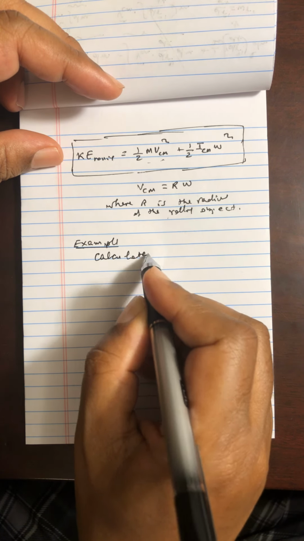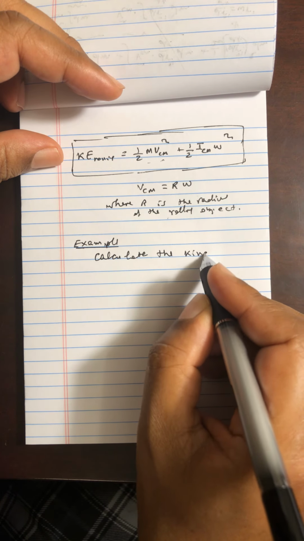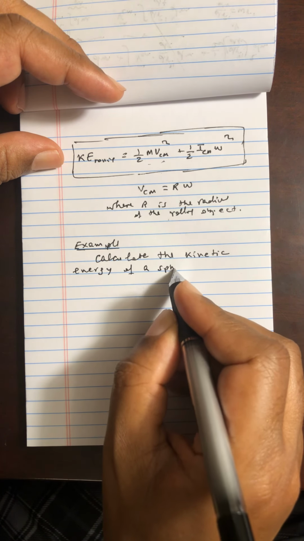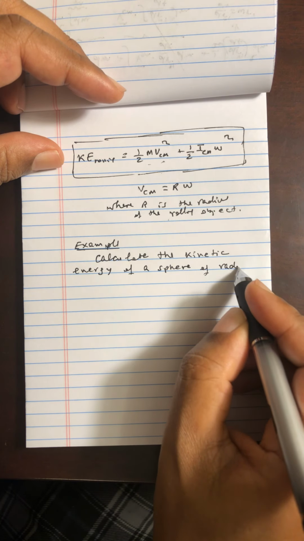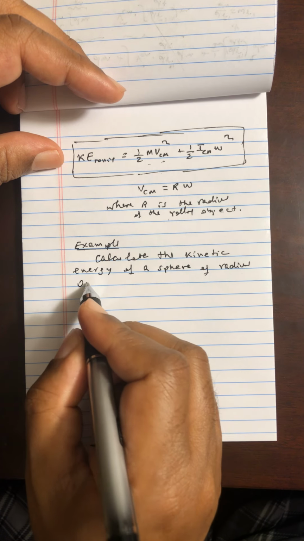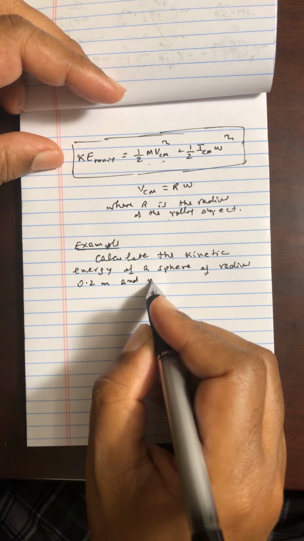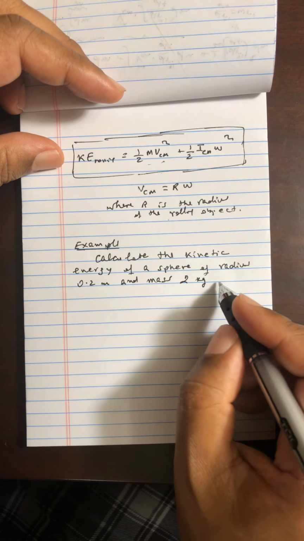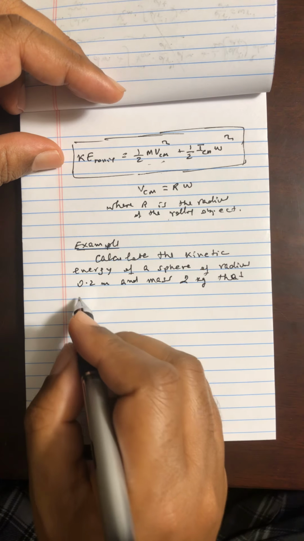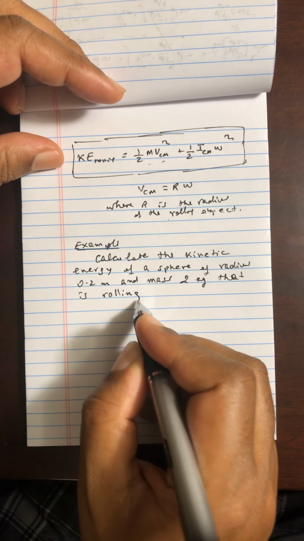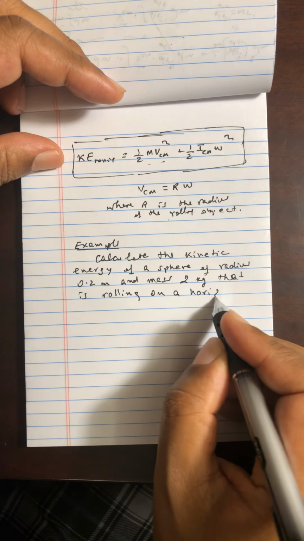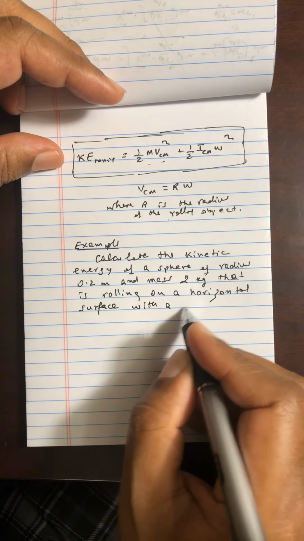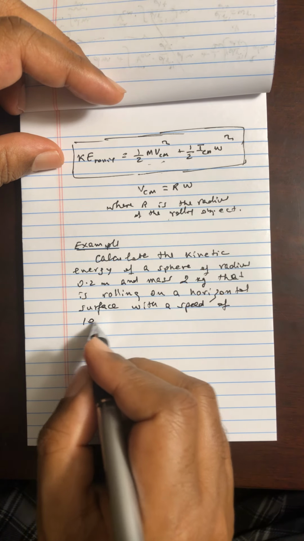Calculate the kinetic energy, let's say, of a sphere of radius, let's say, 0.2 meters and mass 2 kilograms, that is rolling on a horizontal surface, let's say with a speed of 10 meters per second.